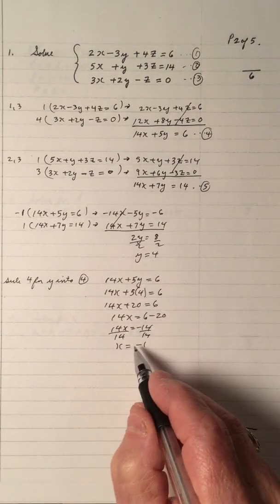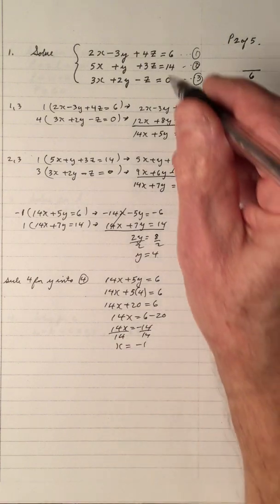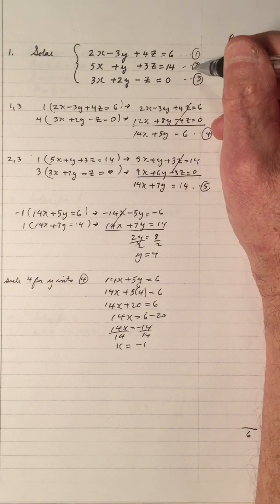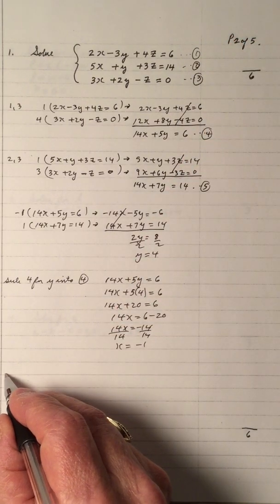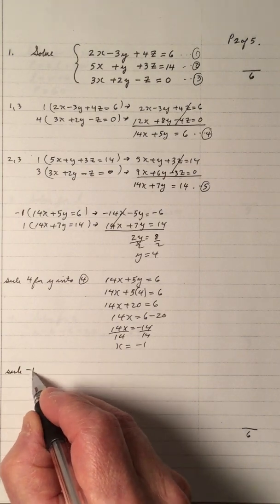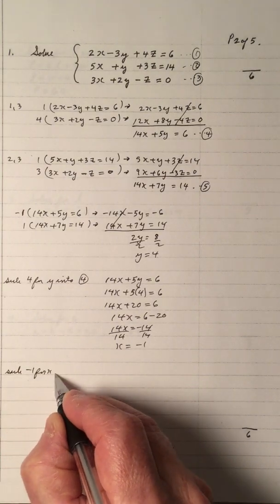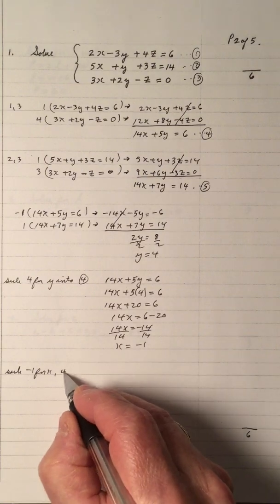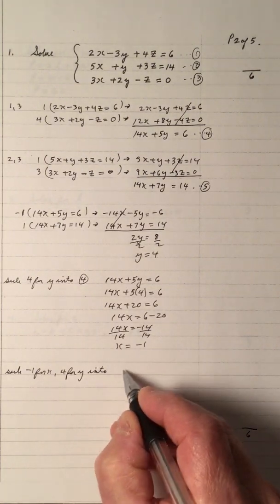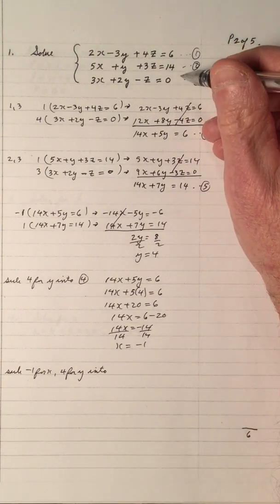Now I got a y and an x, so we need to put it back into one of 1, 2, or 3. So I'm going to sub negative 1 for x, and I'm going to sub 4 for y into, and which equation is the best one to go into?